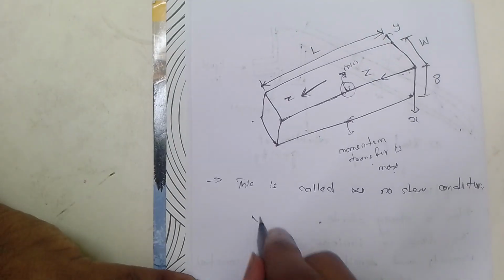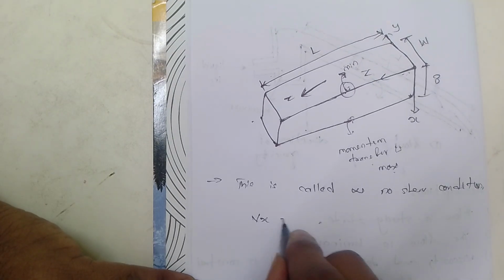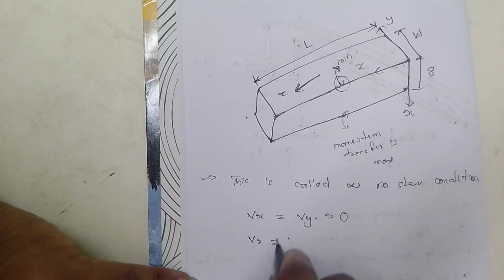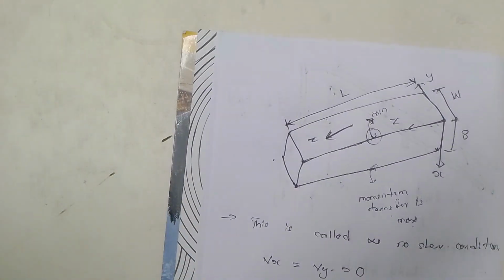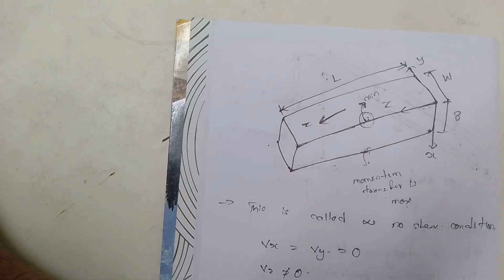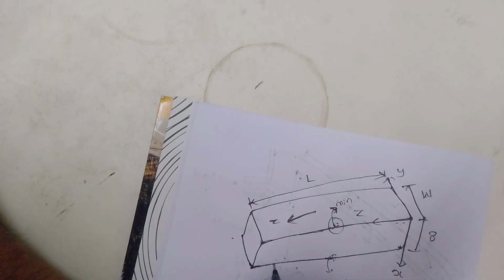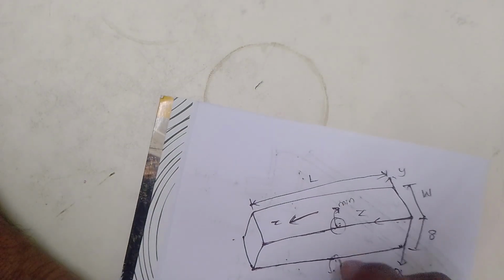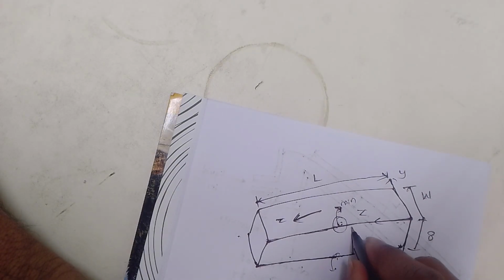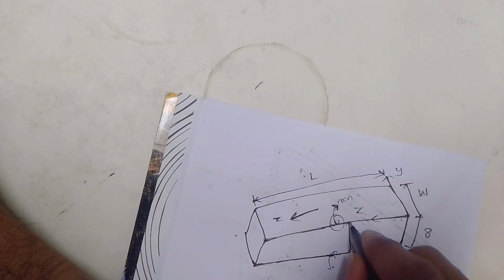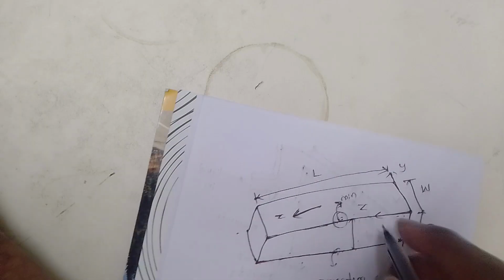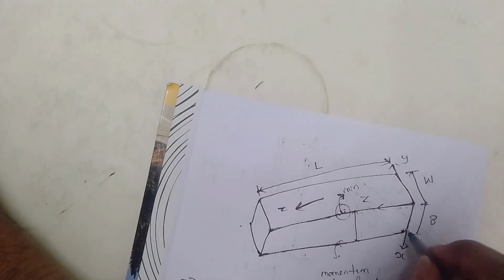So we can say that Vx and Vy are 0 and Vz is non-zero, and we can also say that Vz is a function of x, because at the bottom layer of the film the velocity is 0, and as we go from bottom to top, velocity increases gradually. So velocity is a function of x.